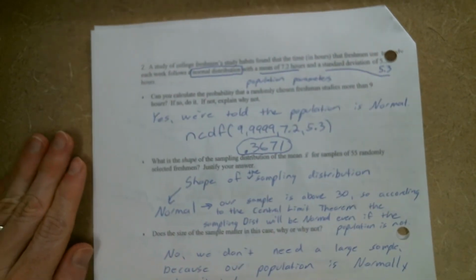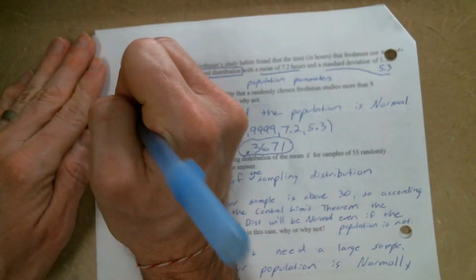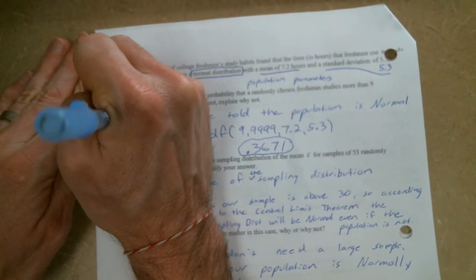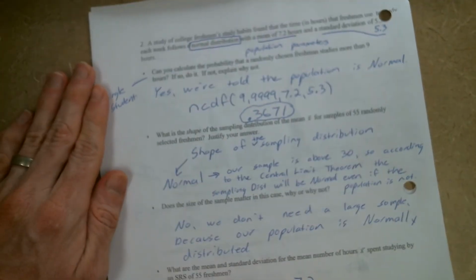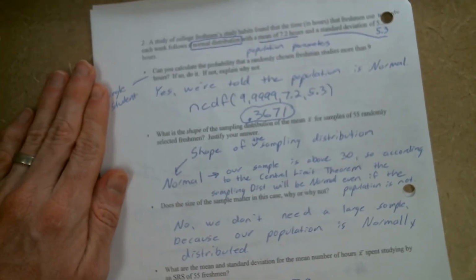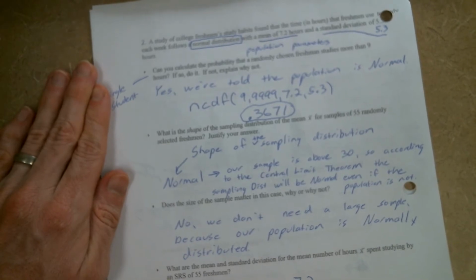Sometimes kids get confused because they wonder, isn't that the same question? That one is for a single student. This is looking at the average of a group of 55 students.